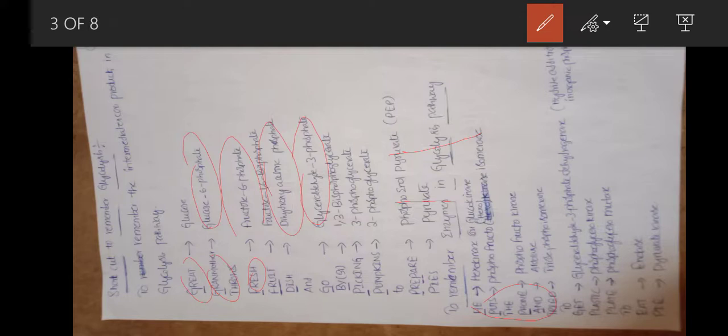After glyceraldehyde 3 phosphate comes 1,3 bisphosphoglycerate. Picking is 3 phosphoglycerate. Another P is 2 phosphoglycerate. That will convert into phosphoenolpyruvate with the help of enolase enzyme. Next, phosphoenolpyruvate with the help of pyruvate kinase will convert into pyruvate.